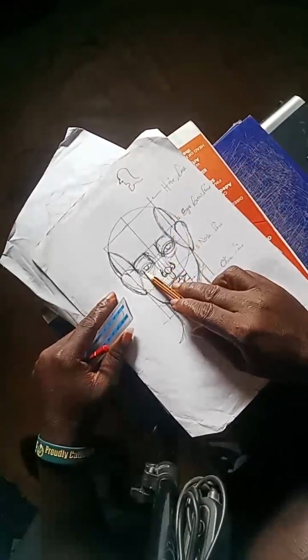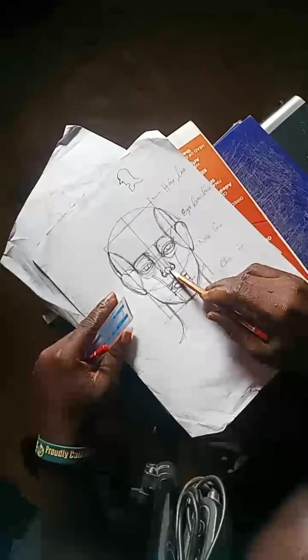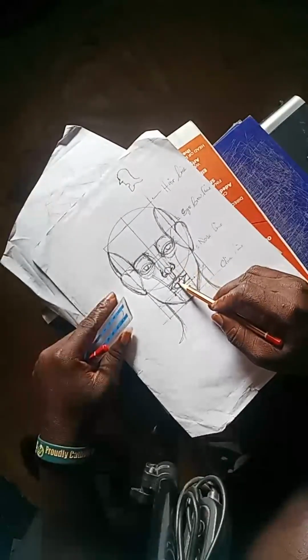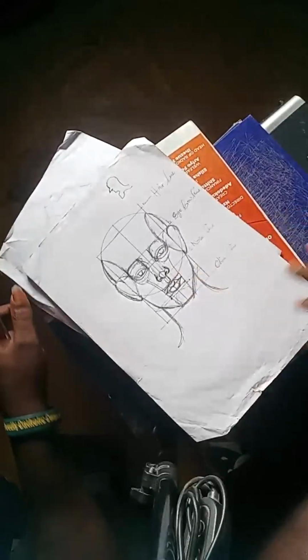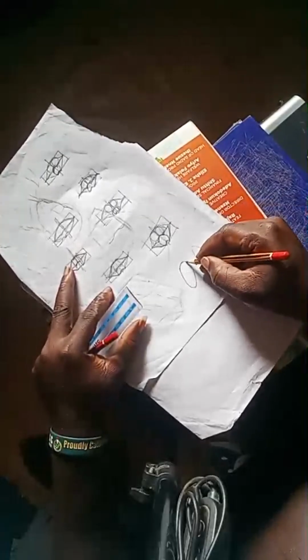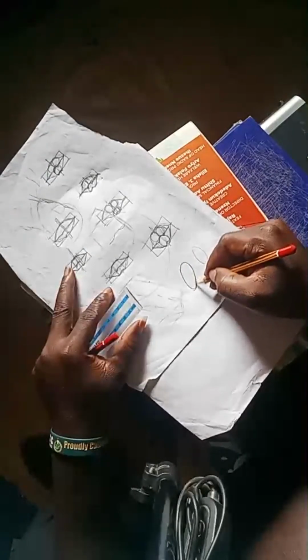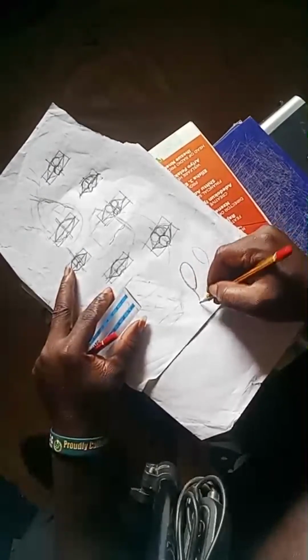All right, let's continue. So we are done. We are through. We've done the nose, the eyes, the mouth. All right, now we're left with the ear. This one is gonna be a bit difficult. This is the shape of the ear, not like this, but slanting.